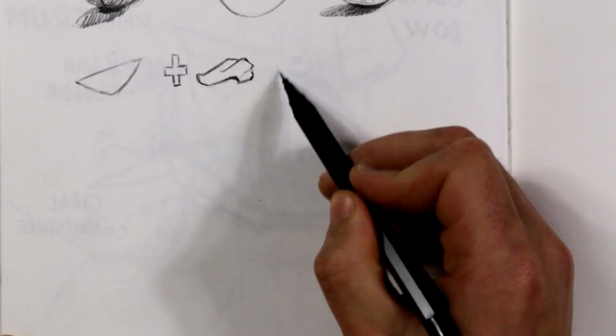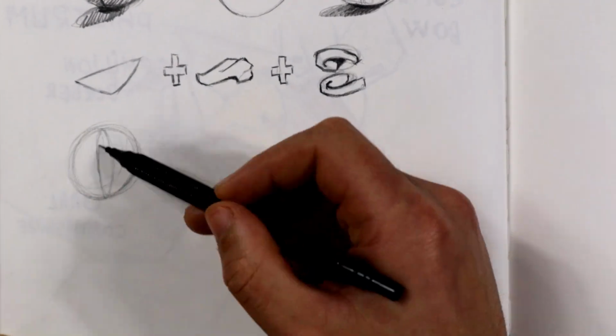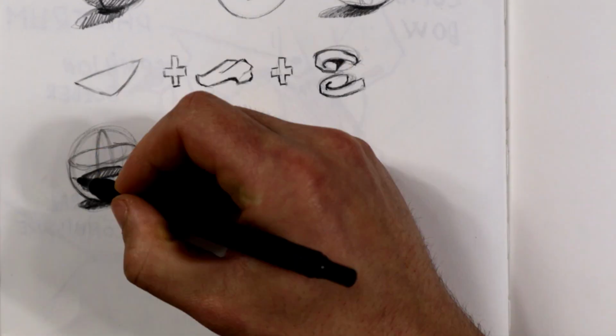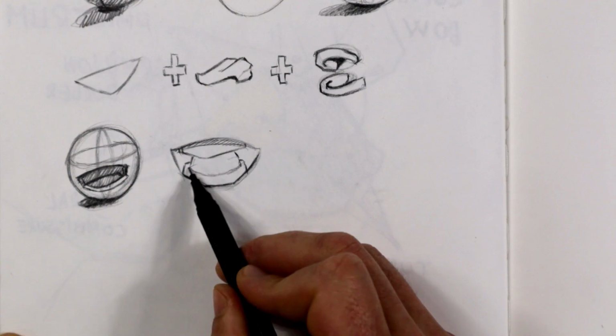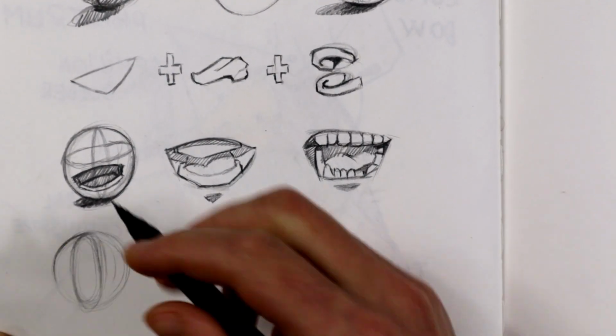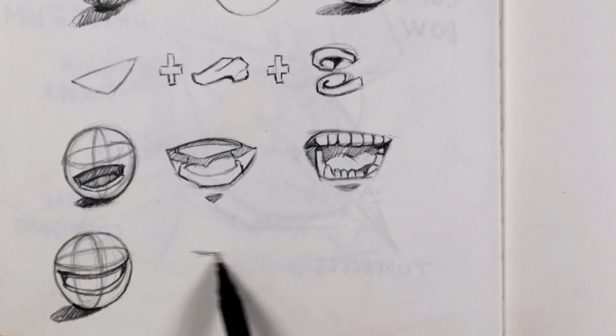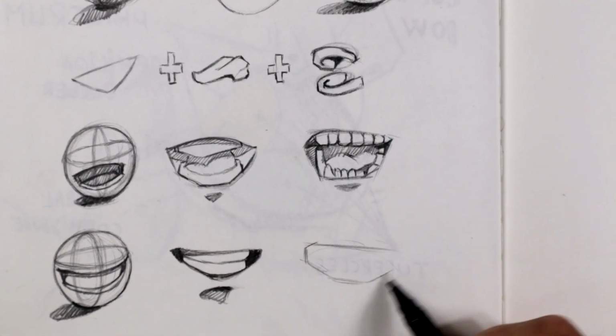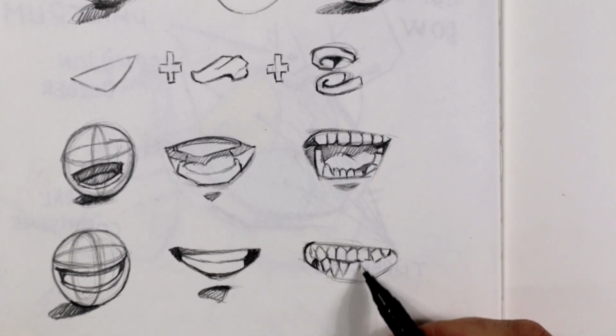Once you've mastered the outer structure, it's equally important to understand the internal anatomy of the mouth. This includes the teeth, tongue, and gums. When drawing, you can start with these internal elements before moving on to refine the design with more intricate details.